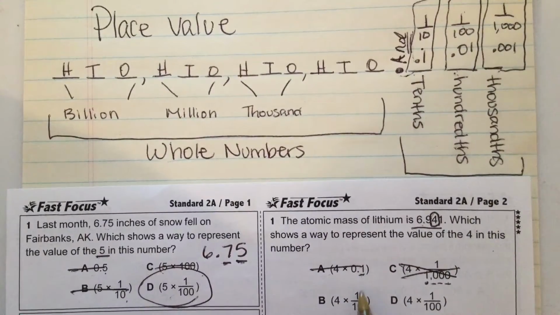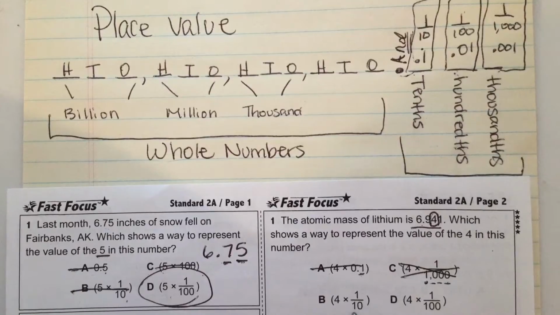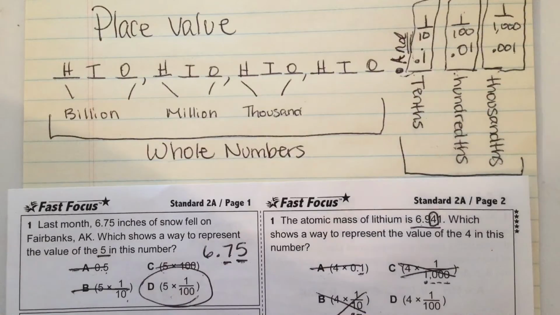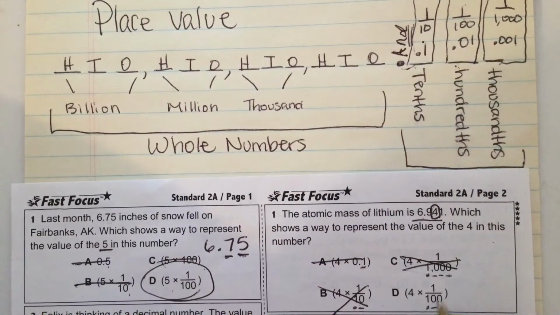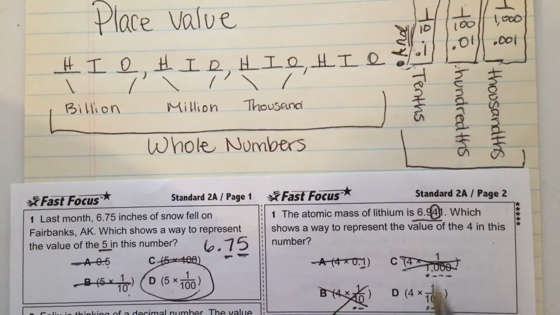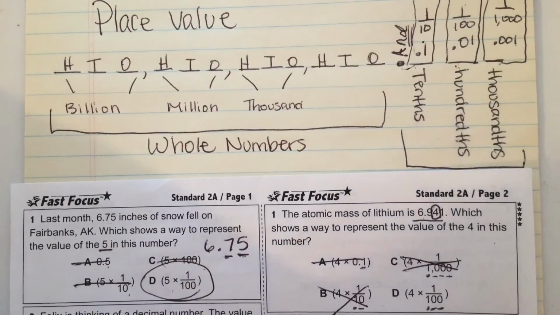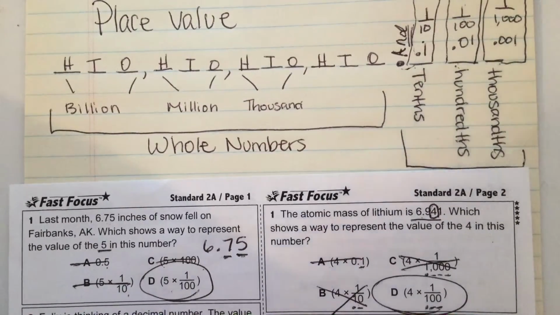B says 4 times 1 over 10, which is the same thing. The 1 is the decimal, the 0 is the place value. It says 6.941, so this would be incorrect as well, which means our answer is D. 6.94 is in the hundredths place, and then the 1 is in the thousandths place. So that means our answer is also D.